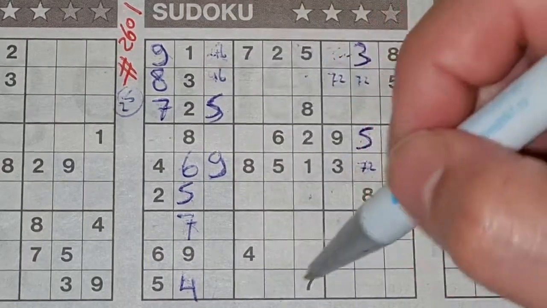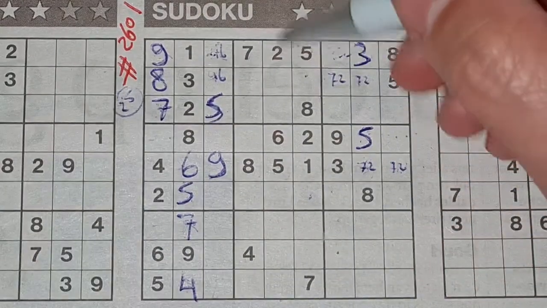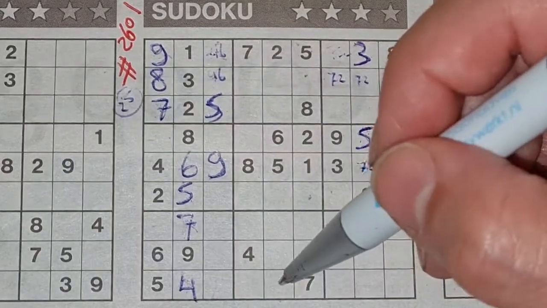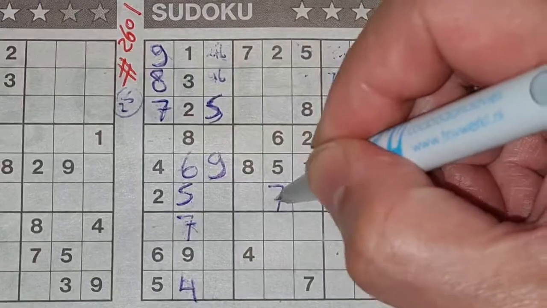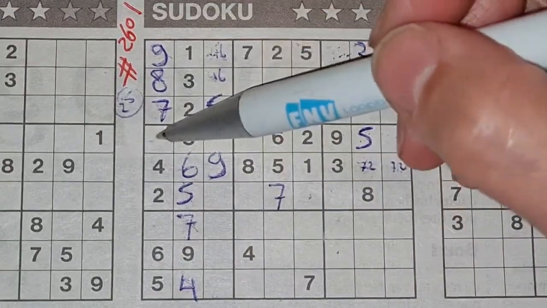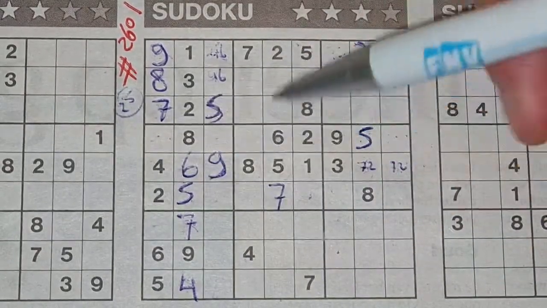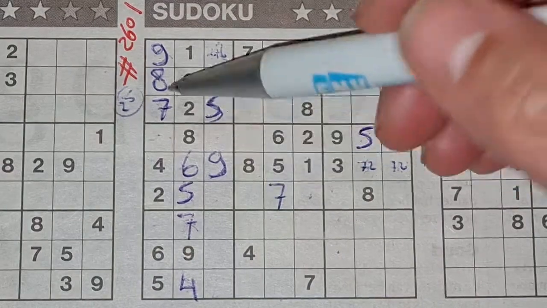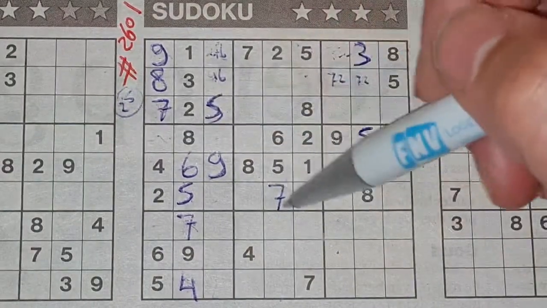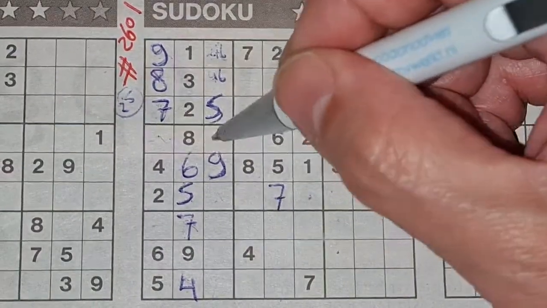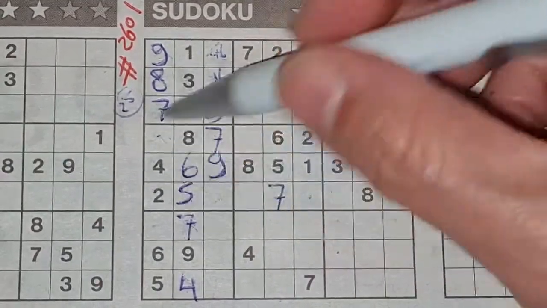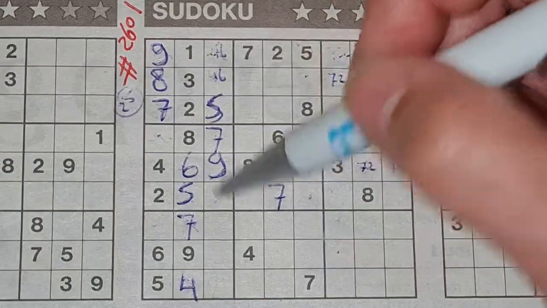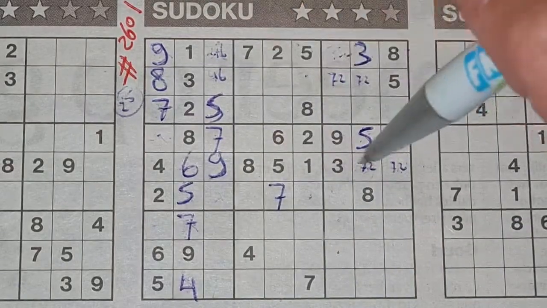7 in this column, 7 in that column. So the column between, the only place for the 7 should be there. 3 missing numbers in this big square. One of the missing numbers is 7. We see here 7, no 7 there. Here 7, no 7 there. The only place for the 7 should be there. 2 numbers left in this big square. The 1 and the 3 are missing. I cannot fill this yet.